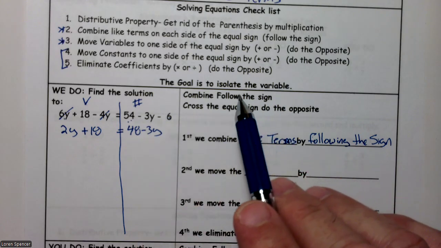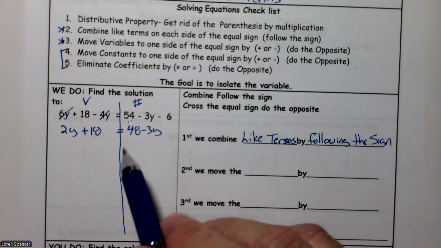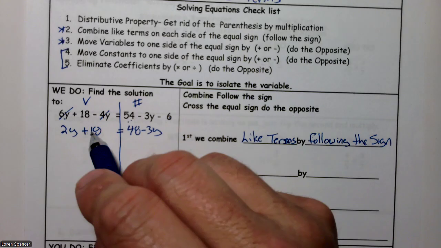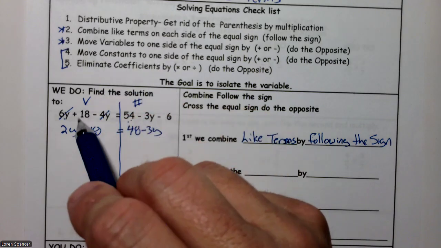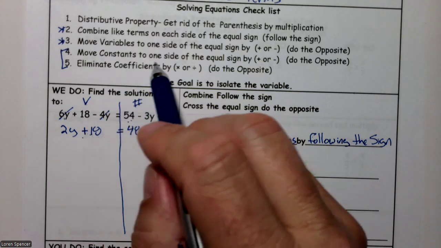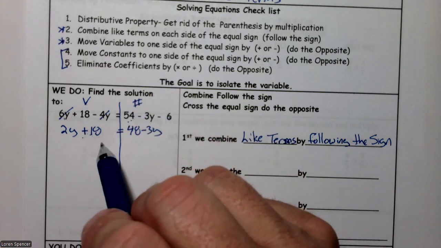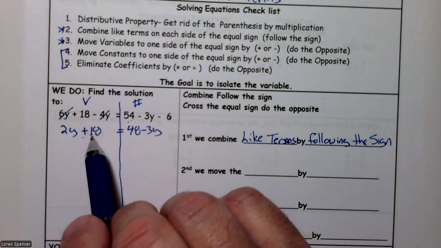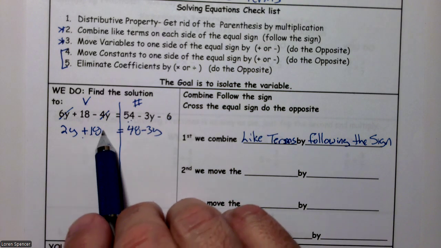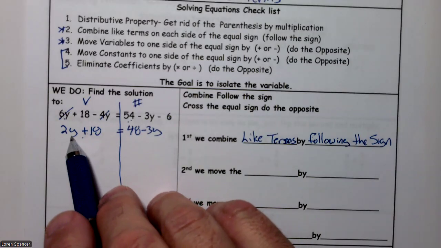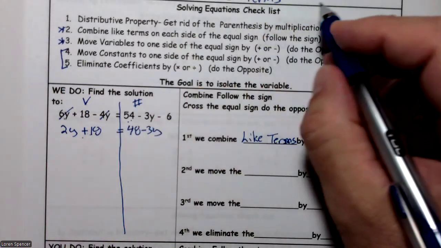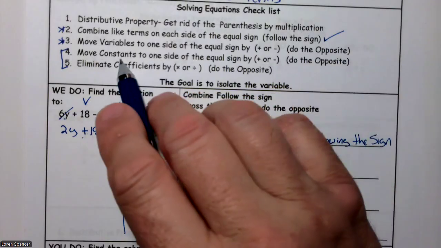If you cross the equal sign, you can't. So if I'm moving back and forth across, move variables across, move constants across, eliminate coefficients across, those we do the opposite, but if it's on the same side, we have to follow the sign. So we follow the sign, okay? And now we've taken care of this first step. We've combined the like terms.